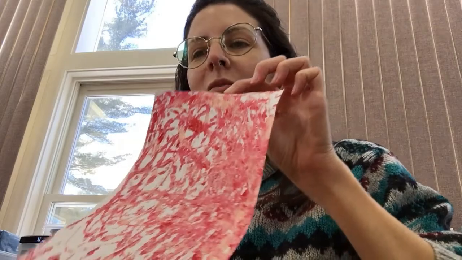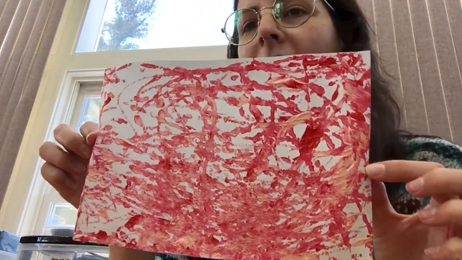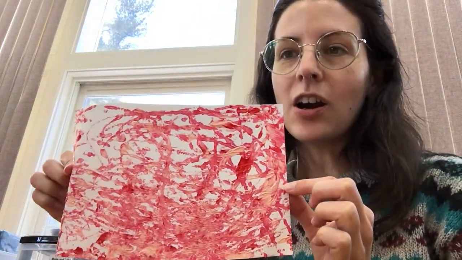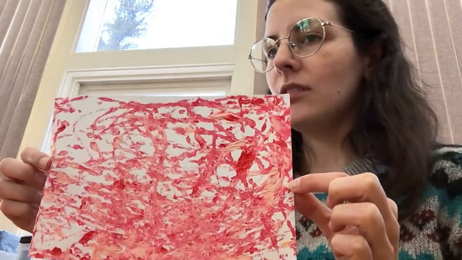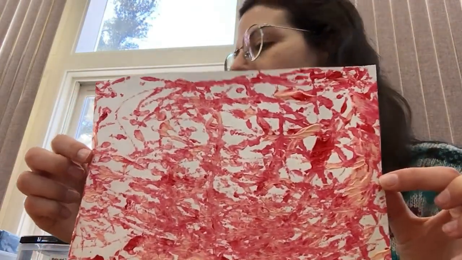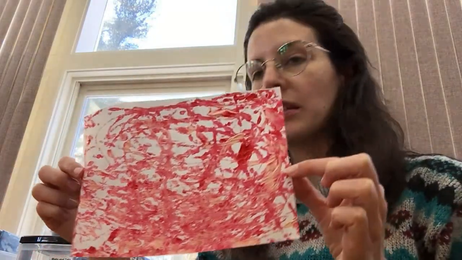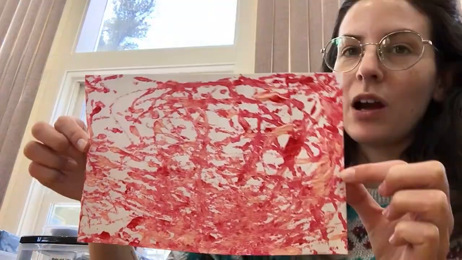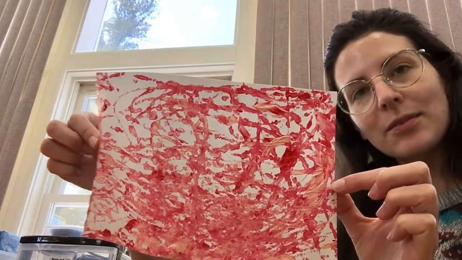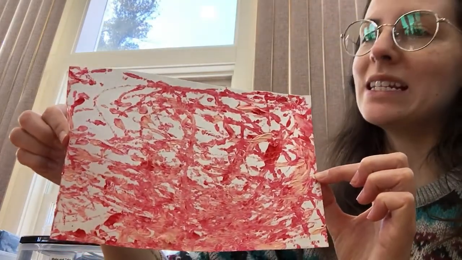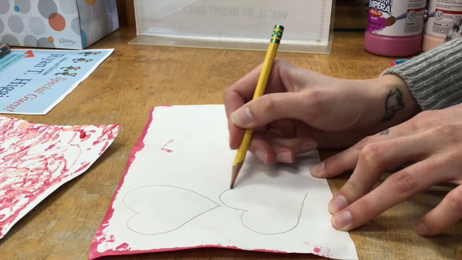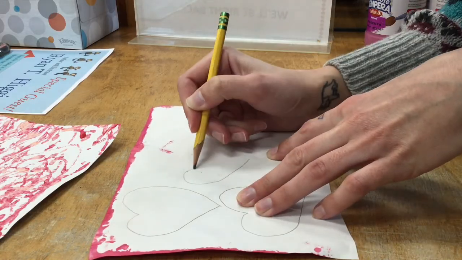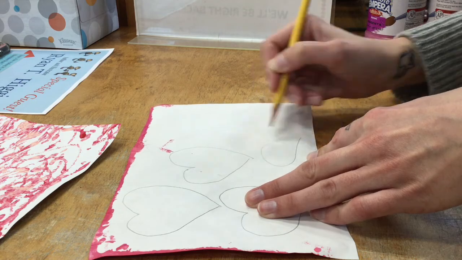Okay, so this one is a little more what I was looking for. I did this one with the leftover paint in the jar, and I added a little bit extra red and peach. So maybe still a little too much paint, but this is more what I was looking for, with lines of paint, but also white space. Now that these are dry, we want to trace some hearts on the back side of the papers and cut them out.